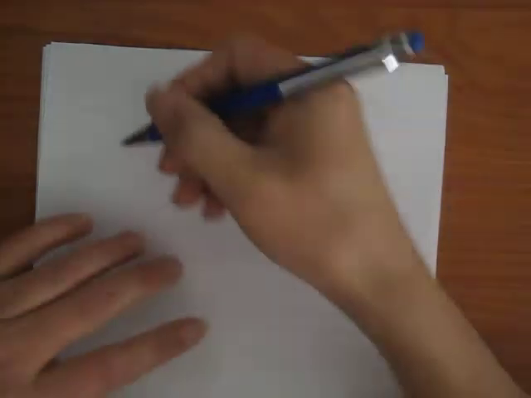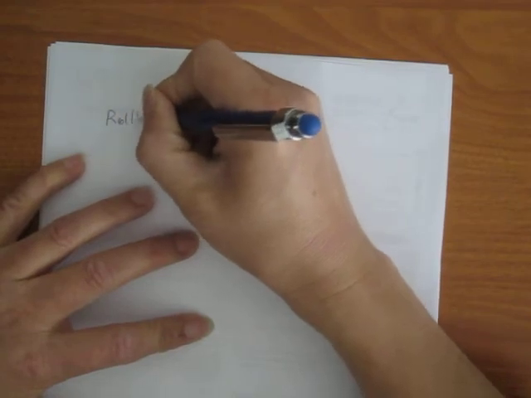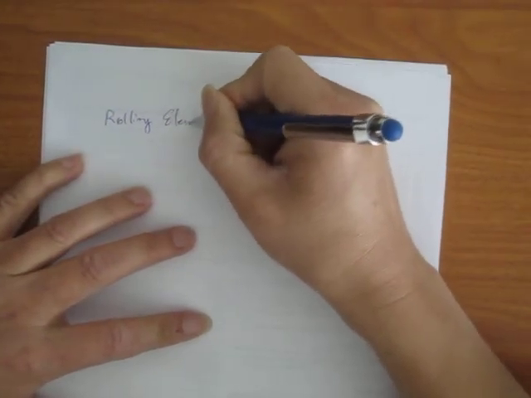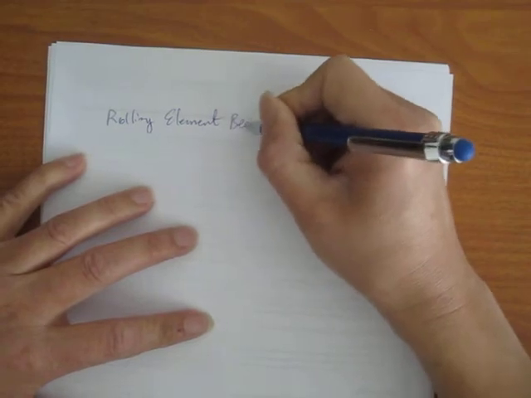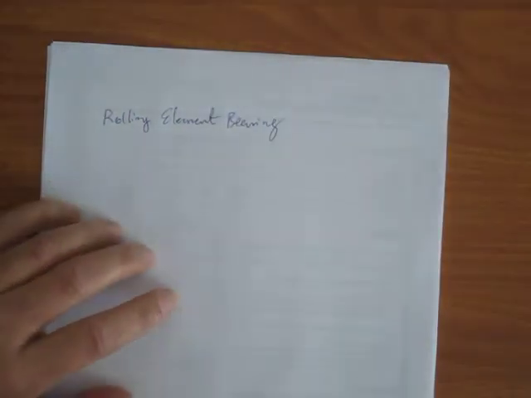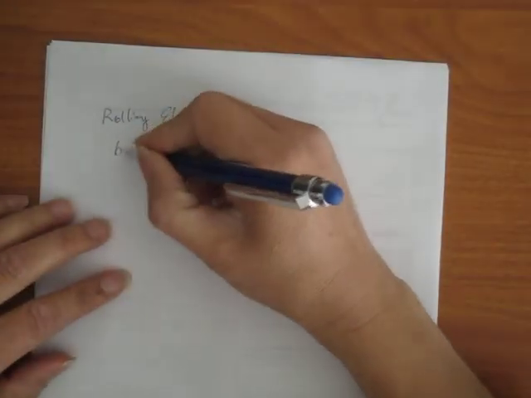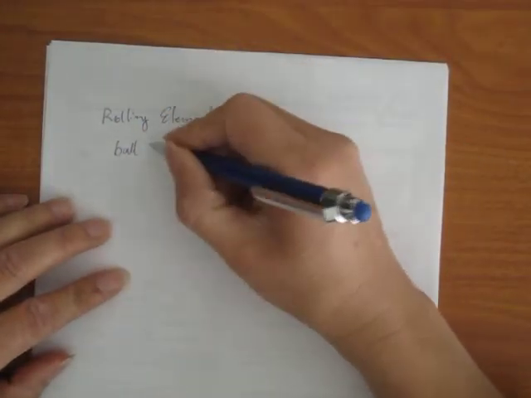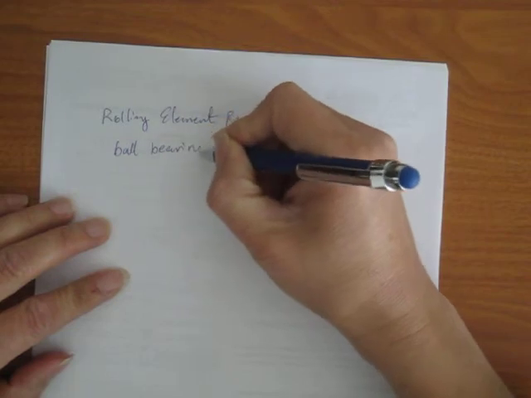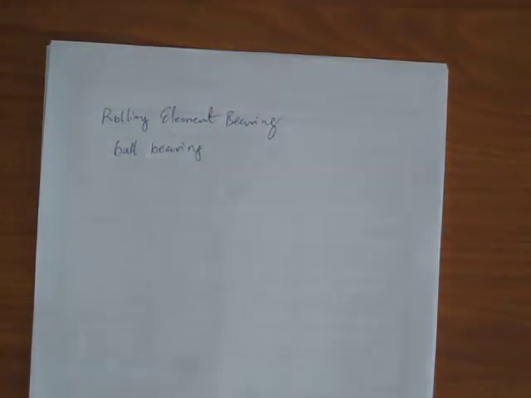Okay, now let's take a look at the rolling element bearing. The most common one is the ball bearing. We all know that, ball bearings, and that's the most common one. Besides that one, we also have some other types.